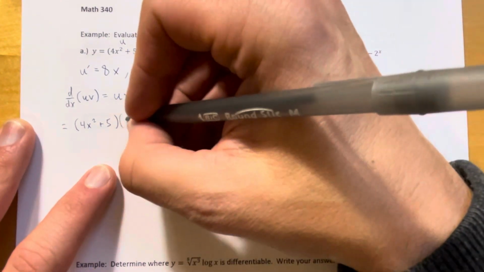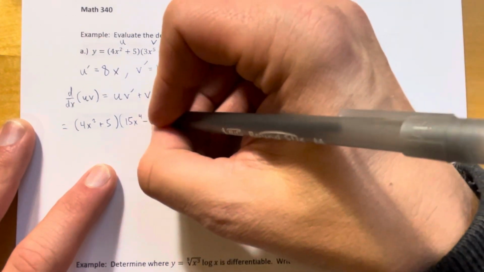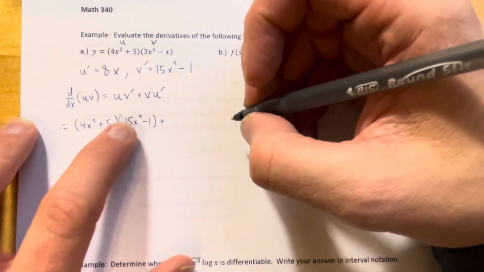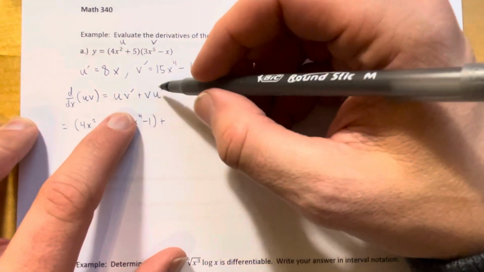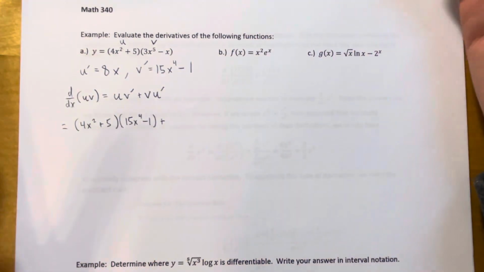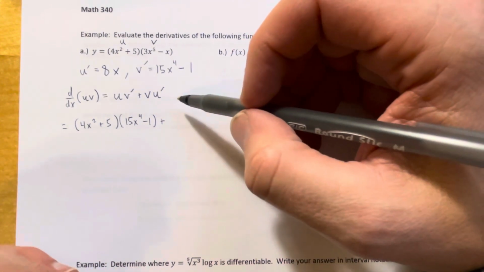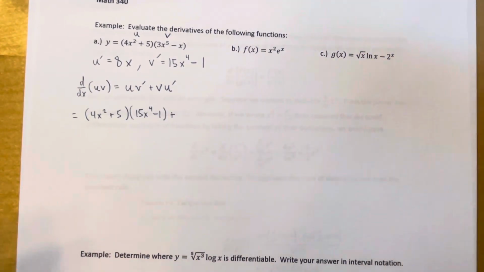which is 15x to the fourth minus 1. And then I'm going to add to that v times u prime. And, you know, whether you write this as v u prime or u prime v, those are going to be the same thing. Multiplication has what we call the commutative property, which means you can switch the order of the things you're multiplying and you get the same answer.